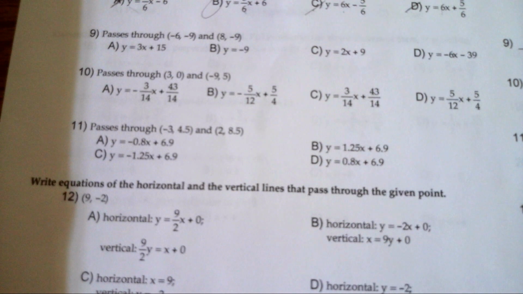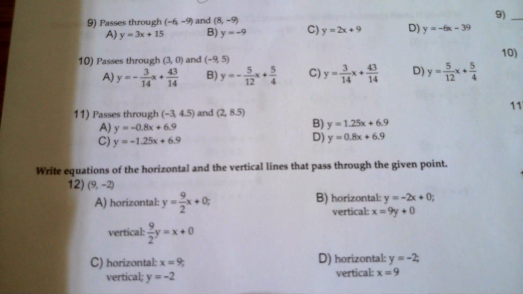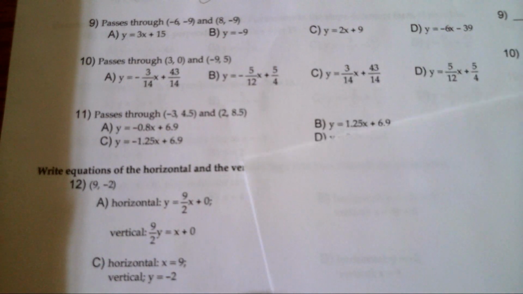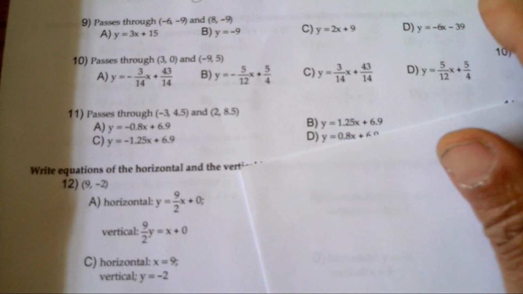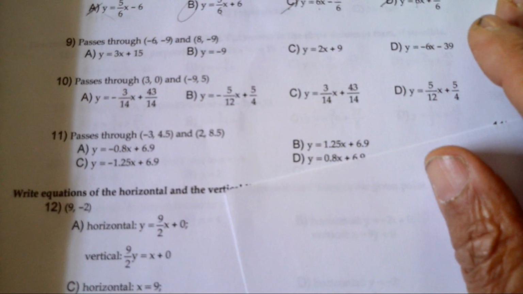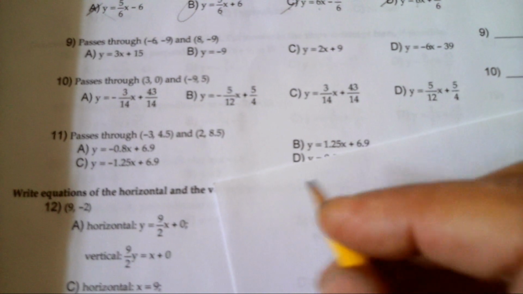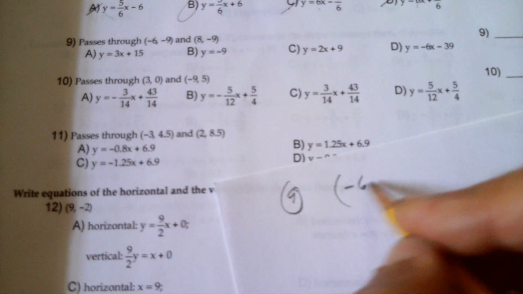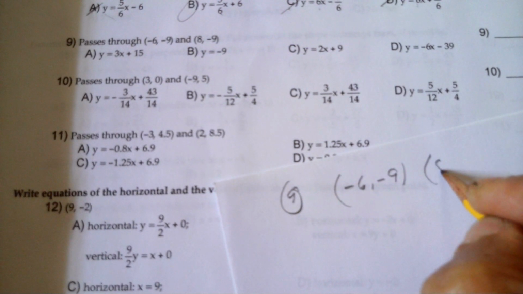So, how does 10 change and how does 11 change? Well, 11 gives me 2 points, but I need to know the slope. The minimum information I need is the slope and a point. Here I've got too much of one part and not enough of the other. I've got 2 points, but I don't have the slope. So number 9, the 2 points here are negative 6, negative 9, and 8, comma, negative 9.